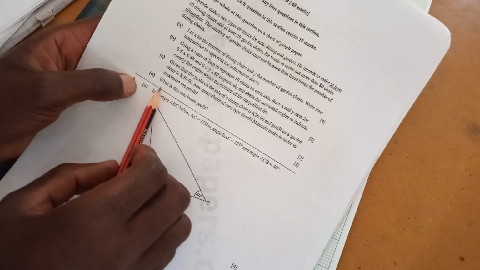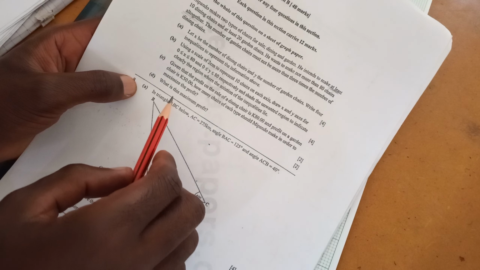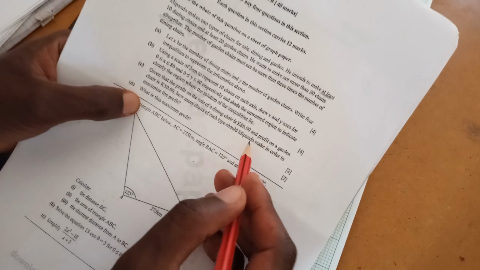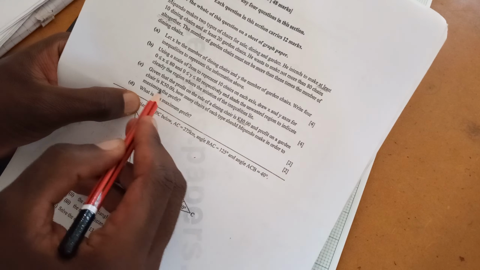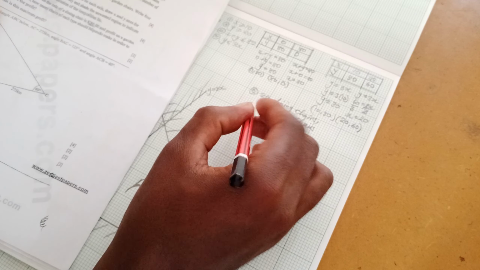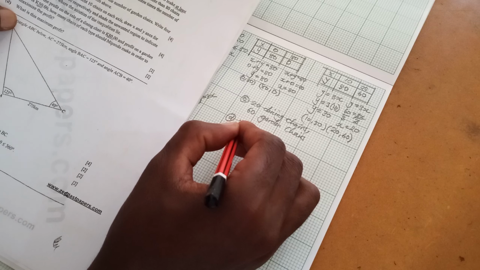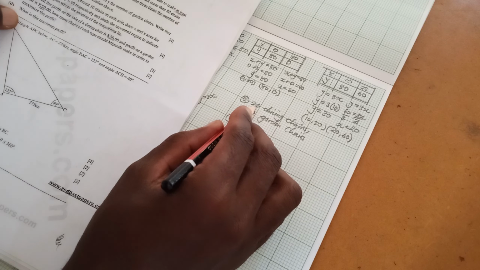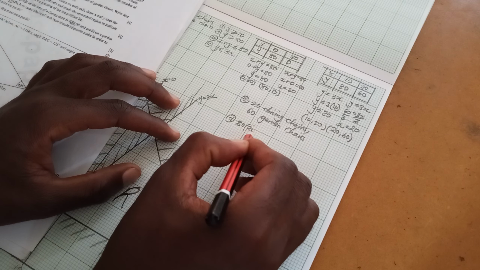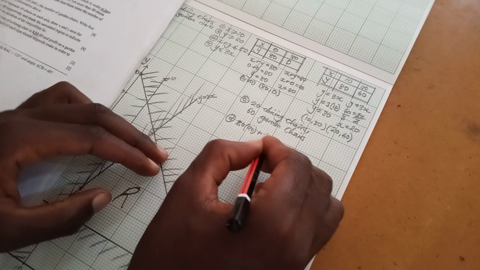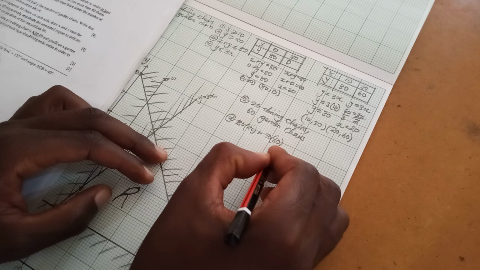So that's our answer. We go to the last question, which says, what is this maximum profit? To find this maximum profit, we use what the question gave us: 80 kwacha for dining chairs and 50 kwacha for garden chairs. So for D, the maximum profit: for dining chairs we have 80 kwacha, we multiply by the number of dining chairs, which is 20, plus for garden chairs we have 50 kwacha, we multiply it by the total number of garden chairs.